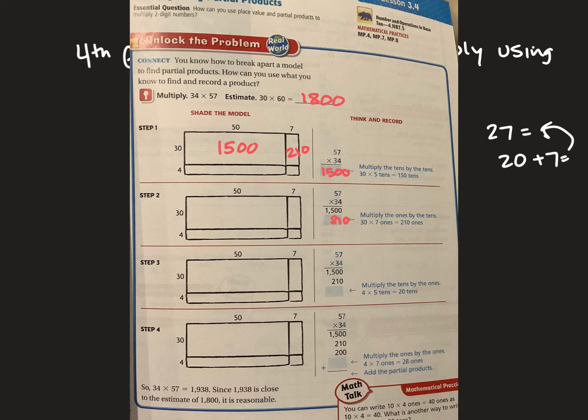Now we have covered already this part and this part. So now what we'll do is we will look at the 4 down here and the 50 here. So we're going to look at this part right here. And we know that 5 times 4 is 20 with 1 zero on the end makes 200. And finally, we're going to look at this 4 times 7, this little tiny piece right here. And we know that 4 times 7 is 28. And once I add all those together, I will know my product.